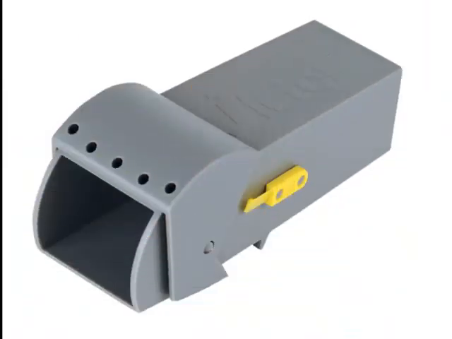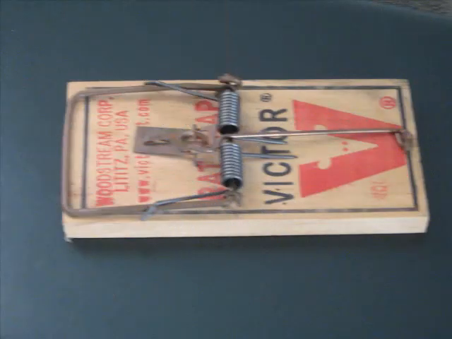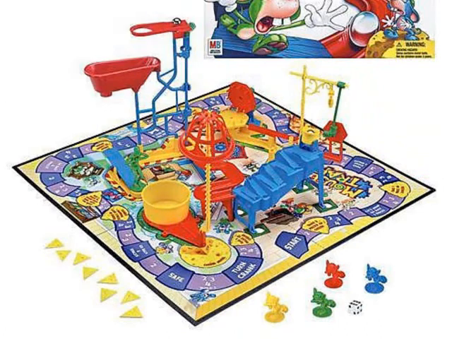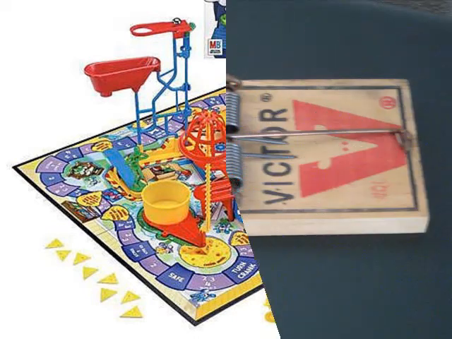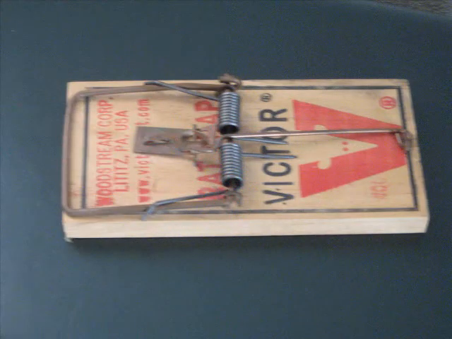There are the more humane traps, such as the live trap shown. There is the standard snap trap, as pictured here. Or if your subject mouse is a plastic game token, you may prefer this much more elaborate method. For purposes of this tutorial, I'll be using the standard snap trap.